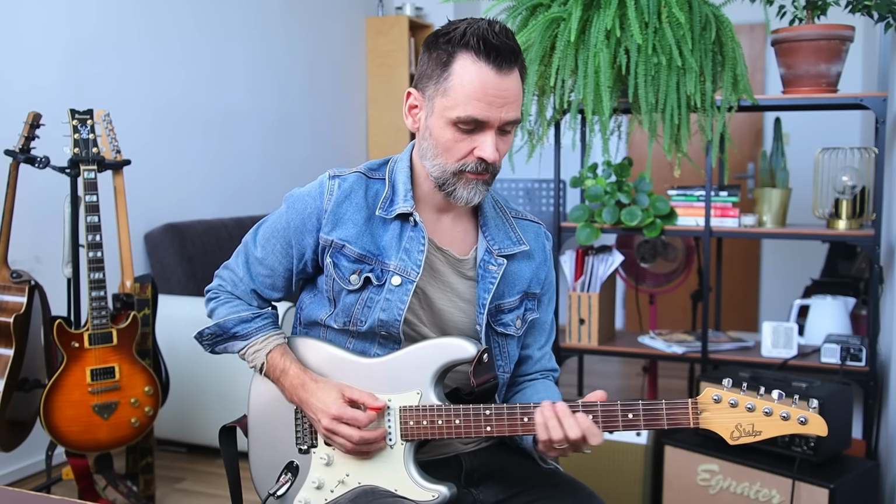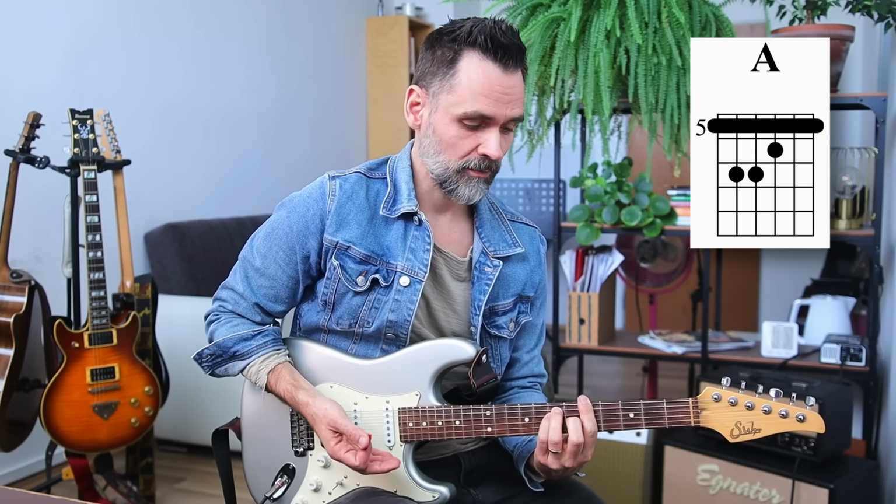So if I start with this fingering, I can see this A chord. That is probably obvious, right? Now I need to do this for all the other fingerings.